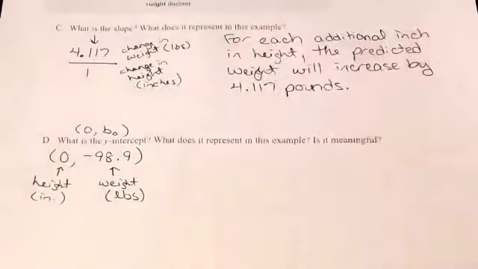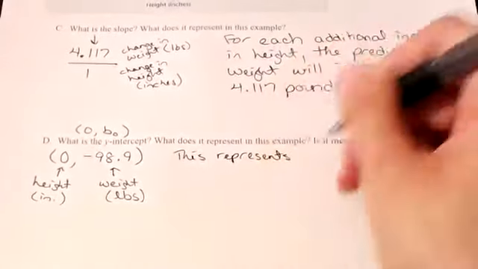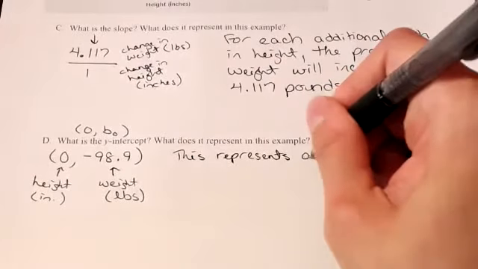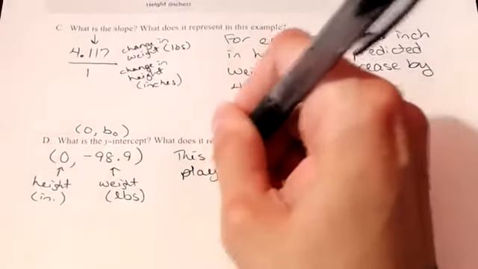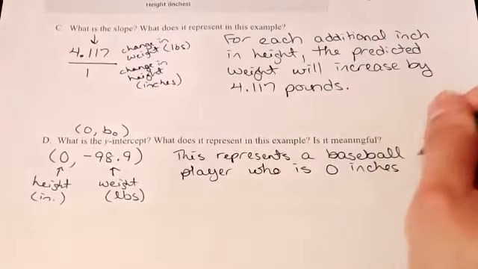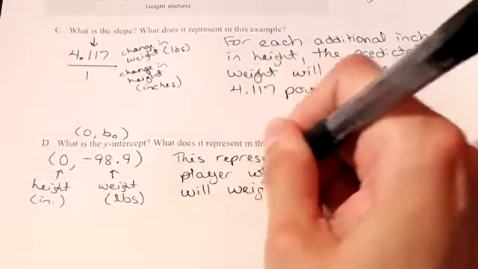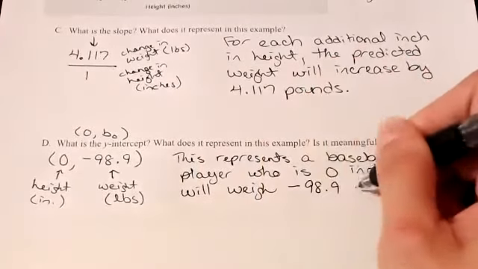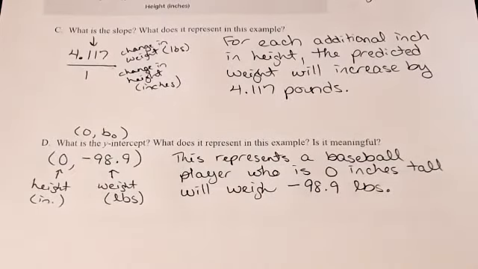I'm going to write out, this represents a baseball player, because remember, we're talking about baseball players, a baseball player who is 0 inches tall will weigh negative 98.9 pounds. I find this entertaining. I'm very entertained. Obviously, this is not meaningful. This is absurd.